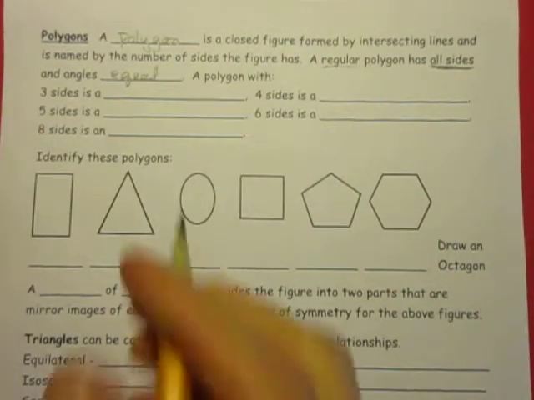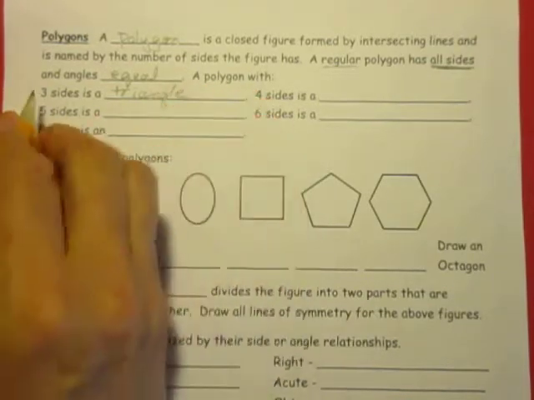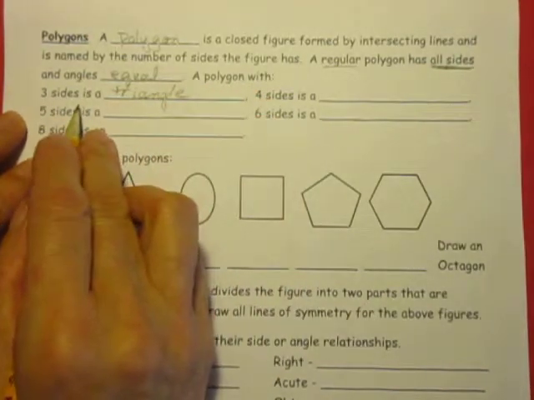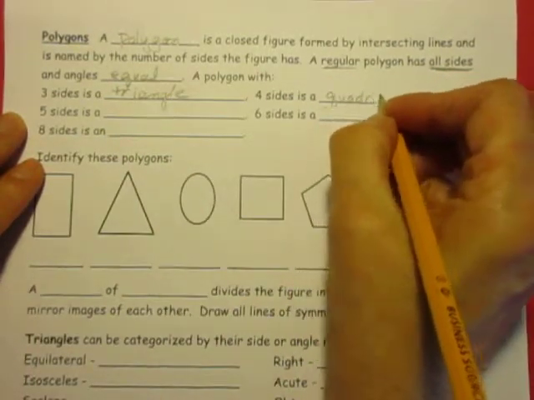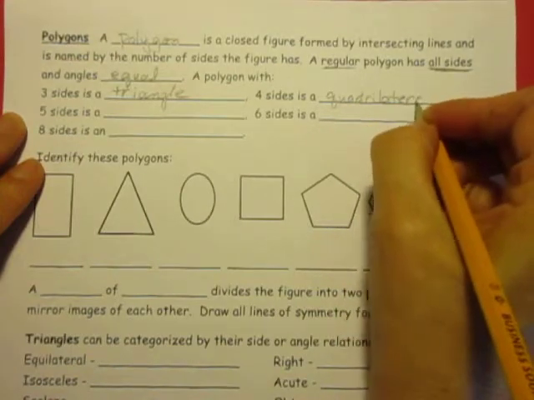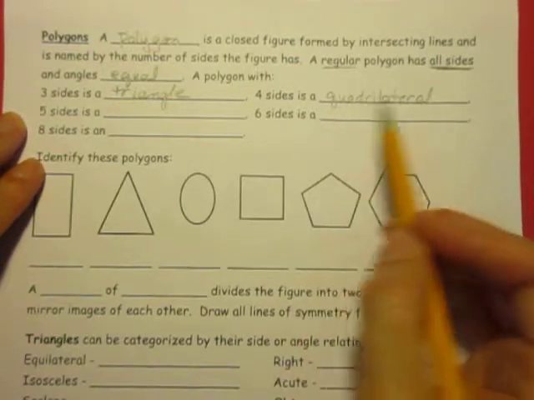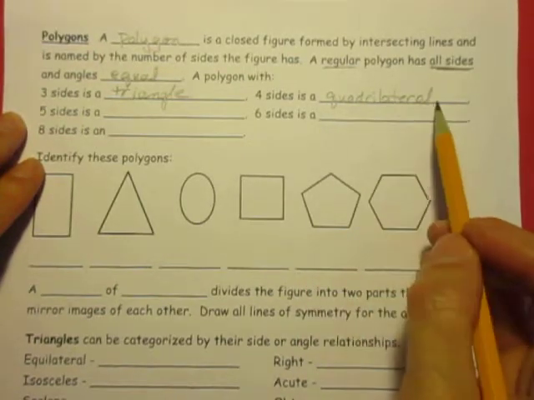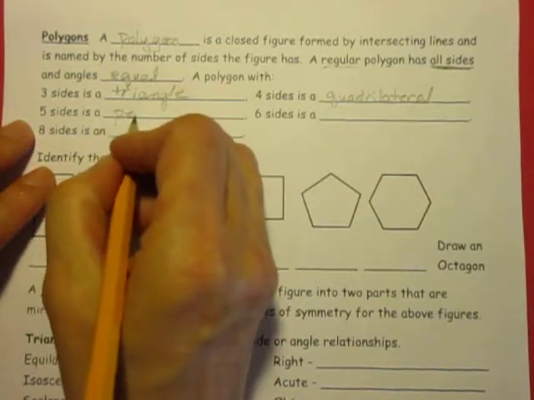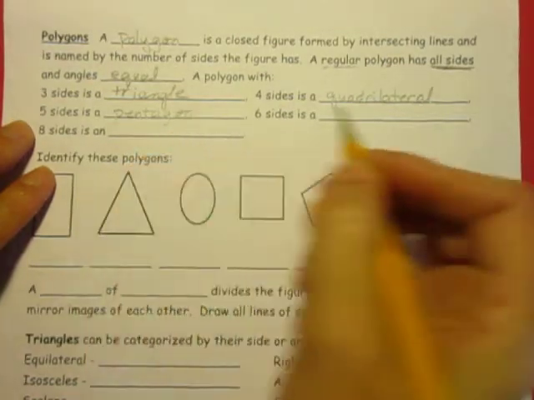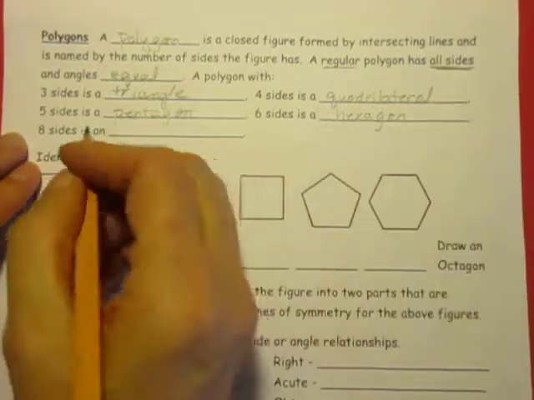Okay, with a polygon, we're going to name the different types here, and I think this is pretty much a piece of cake. A three-sided polygon is going to be a triangle. Four-sided is going to be a quadrilateral. Some of you may automatically write square or rectangle, but square and rectangle have specific features. If a four-sided figure in general is all we know, the most we can say for sure is it's a quadrilateral. Five sides is a pentagon. Six sides is a hexagon. And eight sides is an octagon.